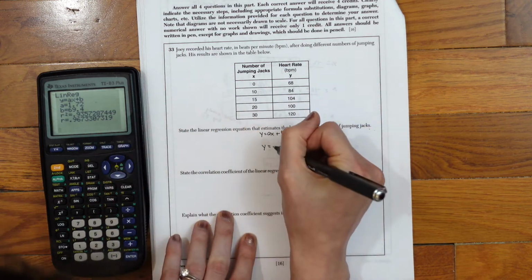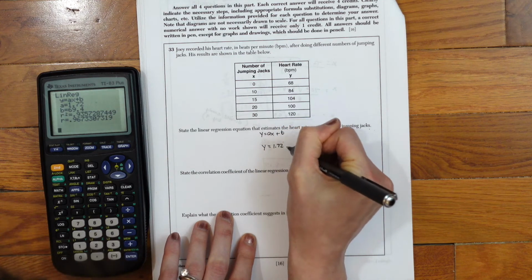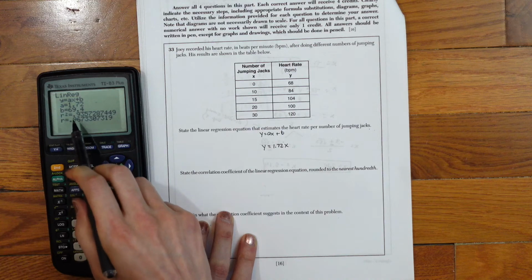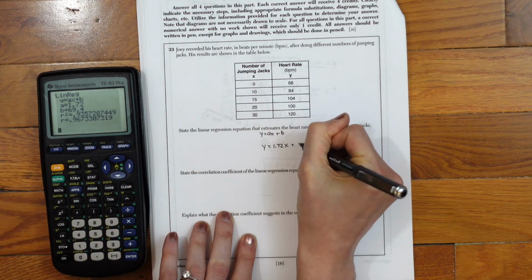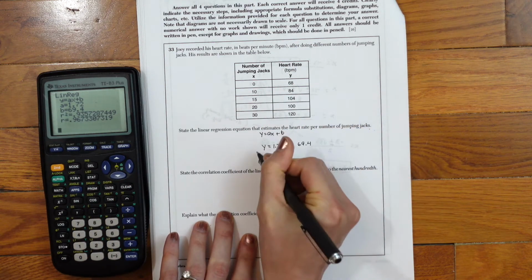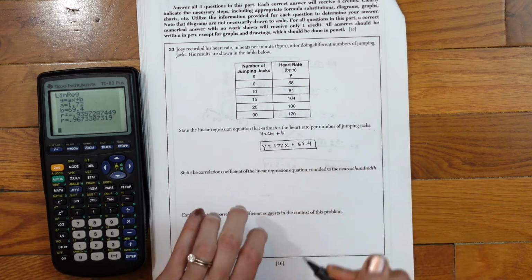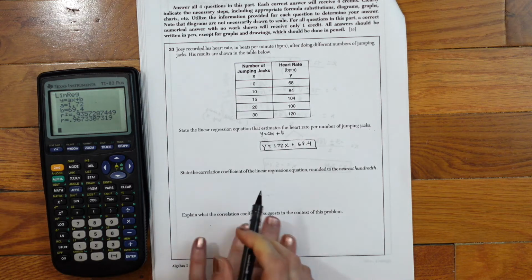So a is 1.72. We're leaving that x, that's the variable, and then b is 69.4, and that's our answer for this first part. So on to the next question.